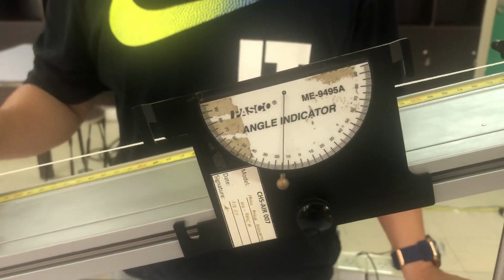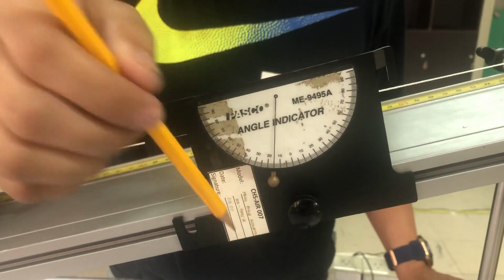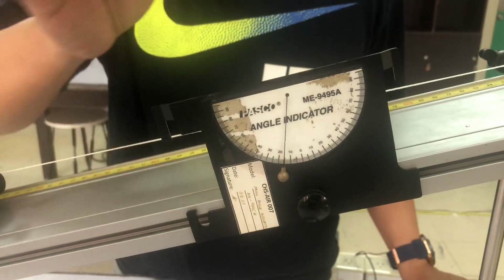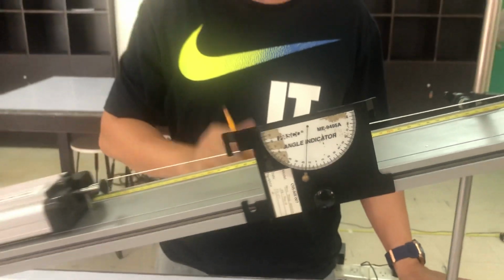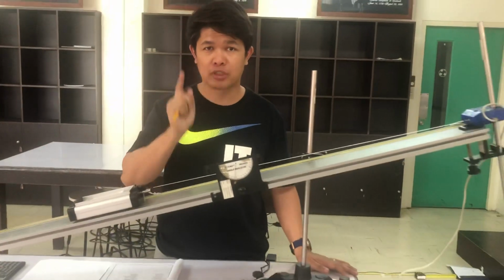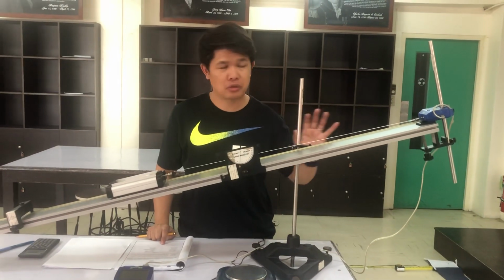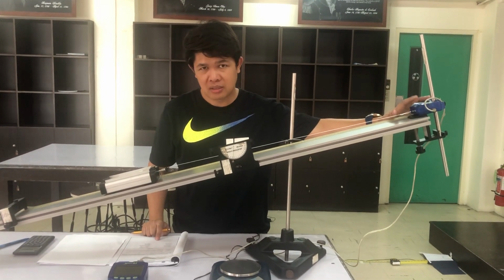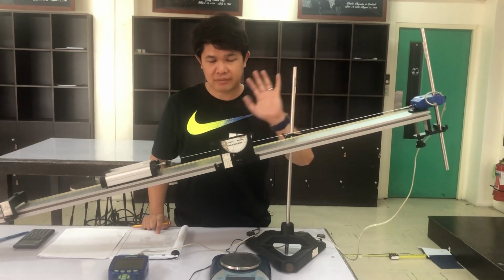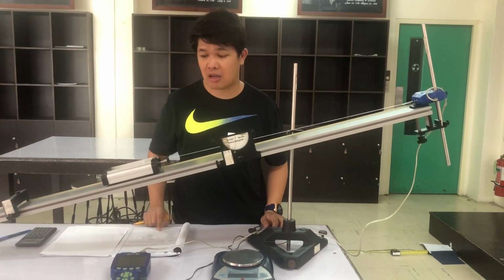In our experiment, we'll be setting the dynamics track to 15 degrees, and after that, we're going to change the angle to 20 degrees. So we'll be using two angles here. The first angle is 15 degrees, then the second one is 20 degrees. The target is to get the tension. If we have the tension and the angle, we can compute for the mass of the dynamics card.